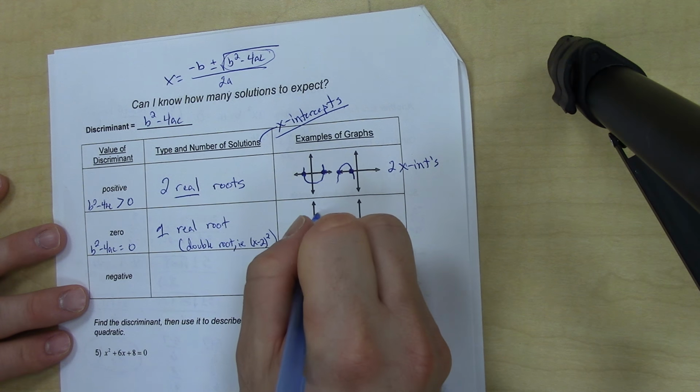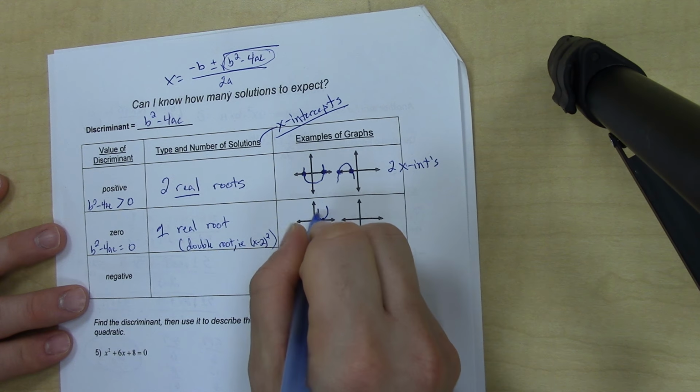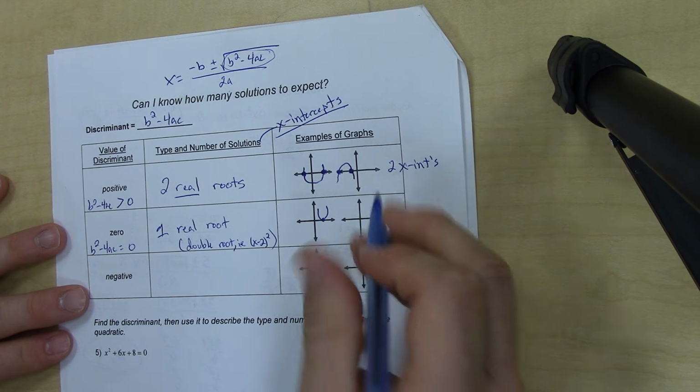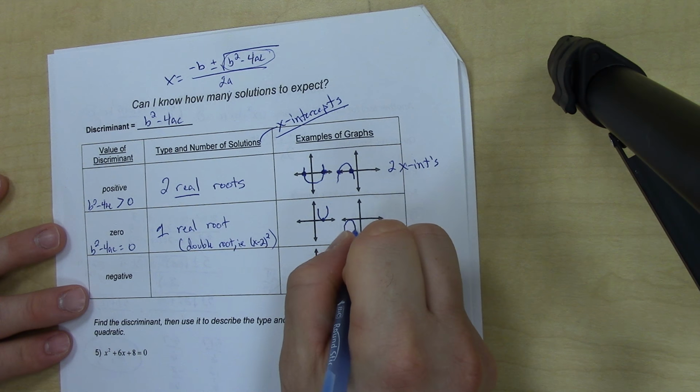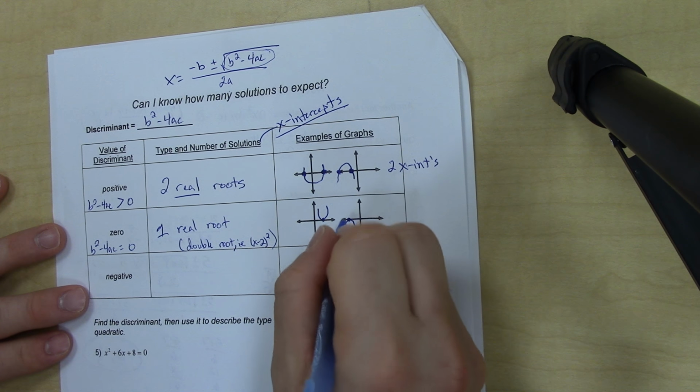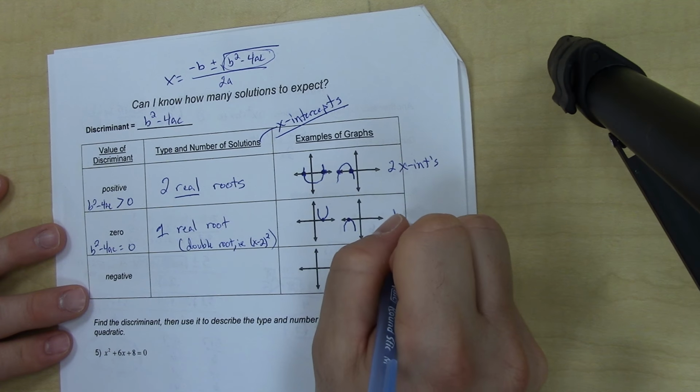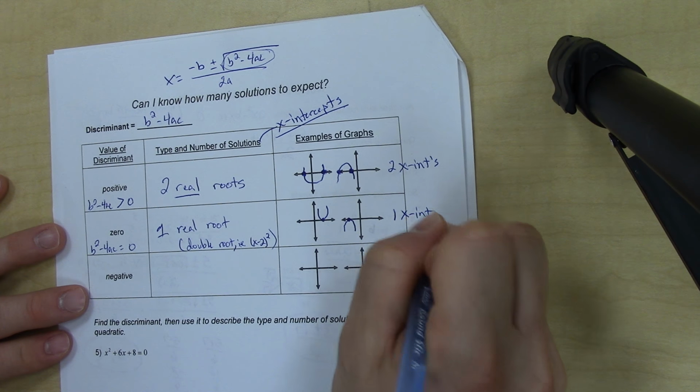How does that look on a graph? Well, it looks like this, where it literally bounces off. And it happens once as it comes down, and once as it goes back up. Same thing here on this side. And it only touches the graph once, so it has 1 x-intercept.